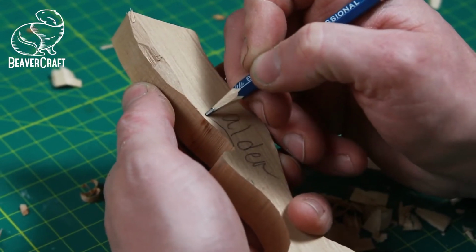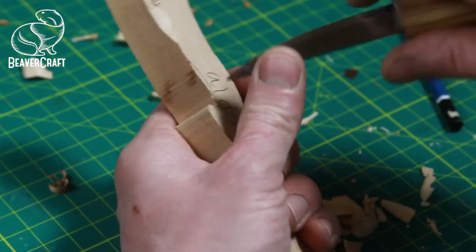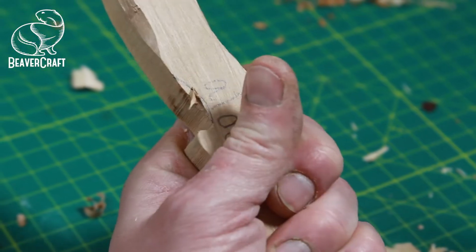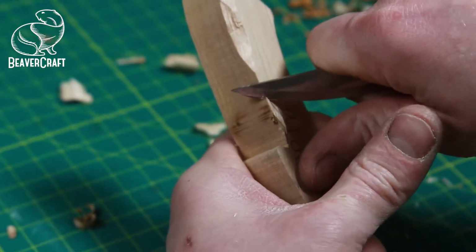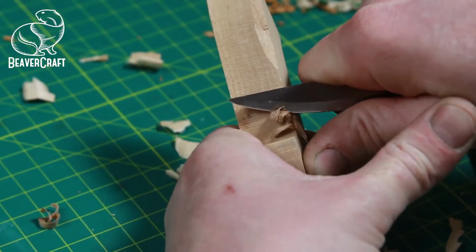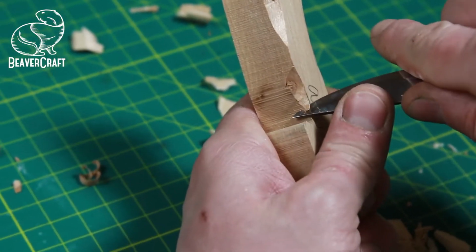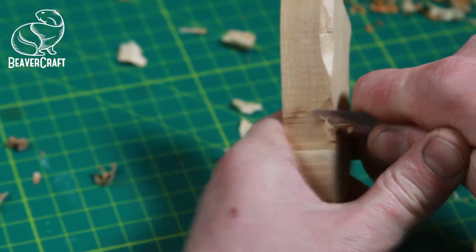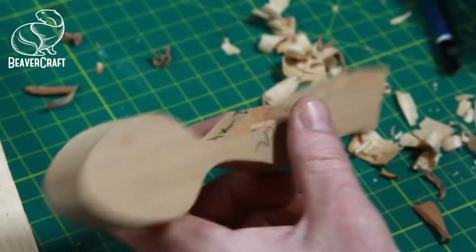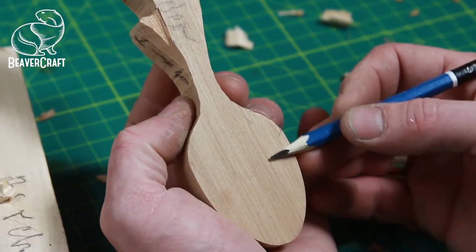If we have to make a cut like this, we have to do it on both sides. In many types of wood, you can see the direction of the fibers.